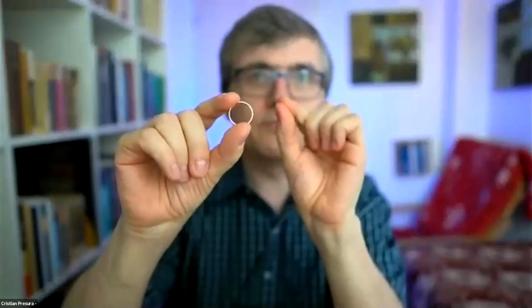The thing that I have here, for example, I have a ring of gold, half of this gold in my ring was once part of the core of a supernova.